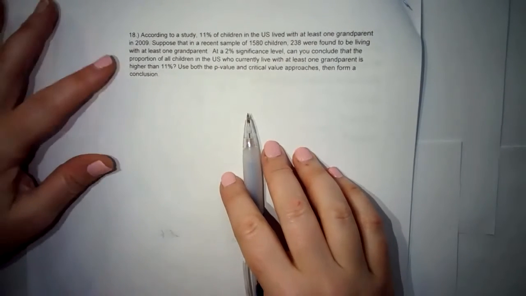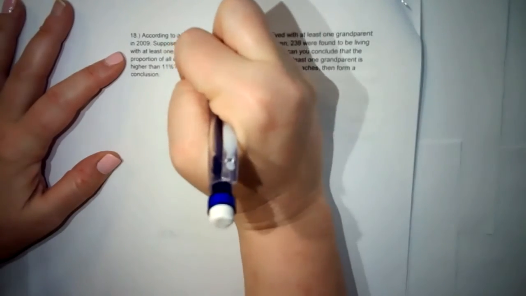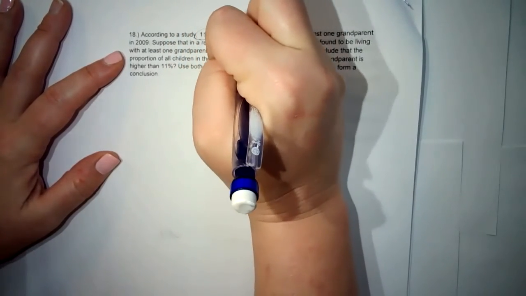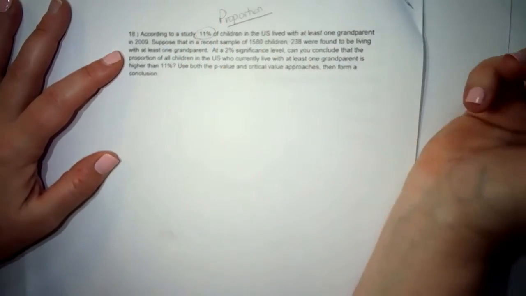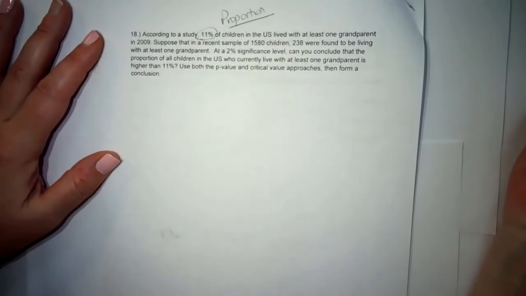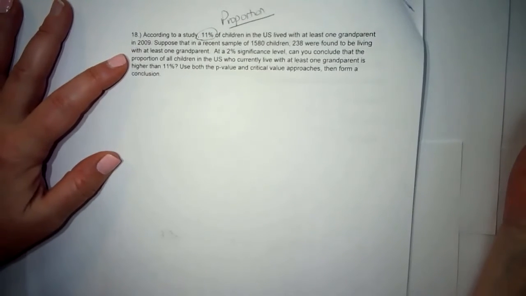Here we go. Okay. So according to a study, 11%, oh, I already know what it is. Proportion. Okay. Of children in the US lived with at least one grandparent in 2009.